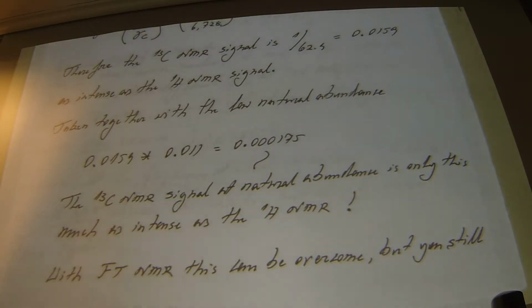So that creates a problem, right? Because I can't make my C13 NMR sample 10,000 times more concentrated than the proton sample. I just can't stuff that much material into that tiny NMR tube. And so I can't do it that way. I've got to do it in a more clever way.